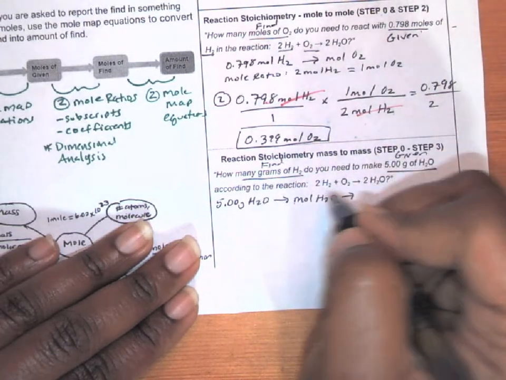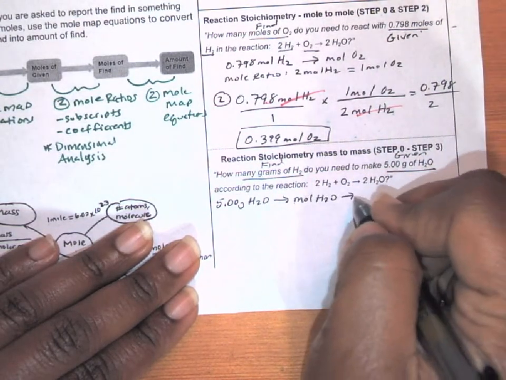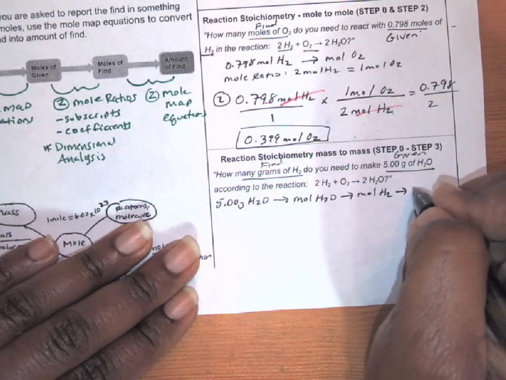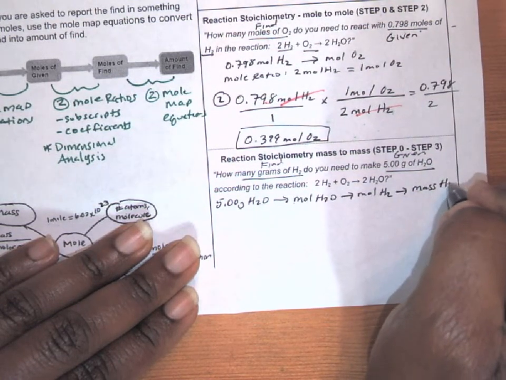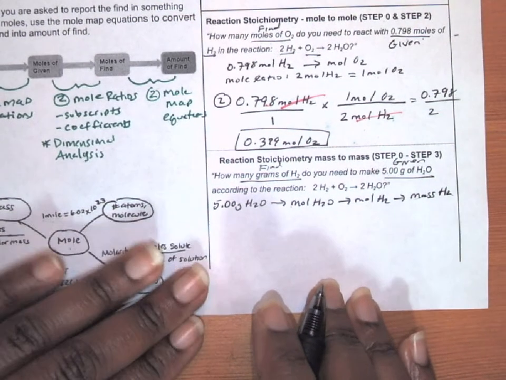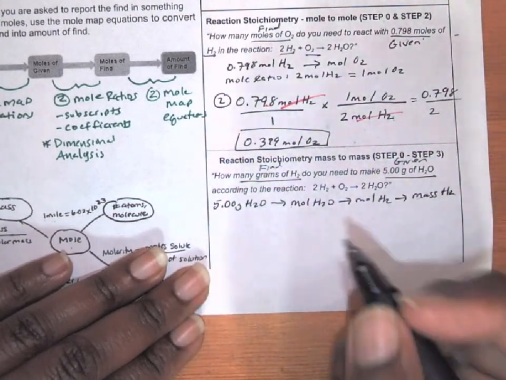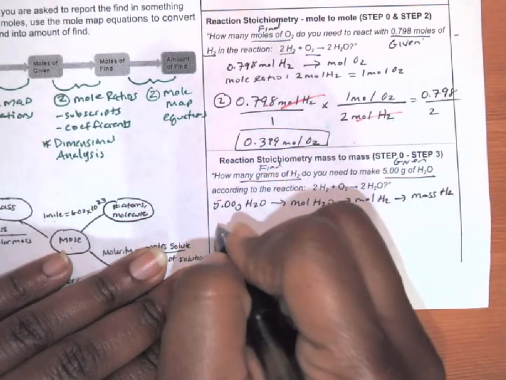So the next step will be what we're asked to find, the moles of what we're asked to find, so moles of H2. And then finally to mass of H2. Okay? Now H2 and H2O are not the same substance, right? Water is not the same as hydrogen gas. Okay, so let's do our step 1 here.